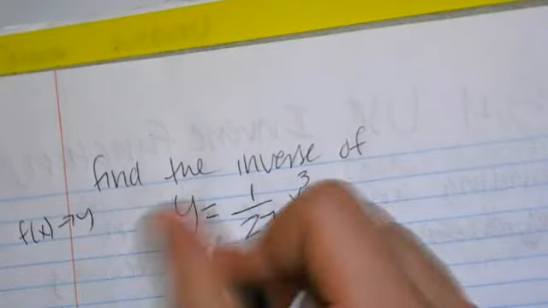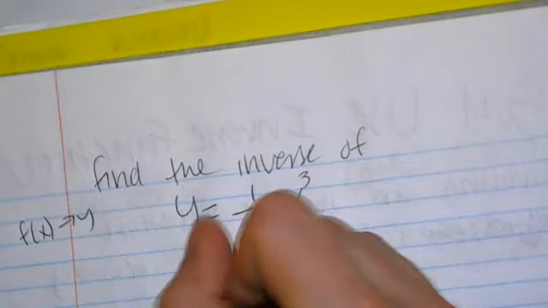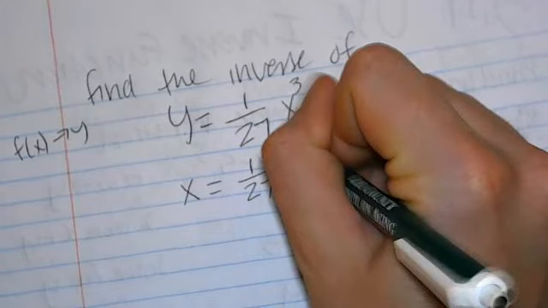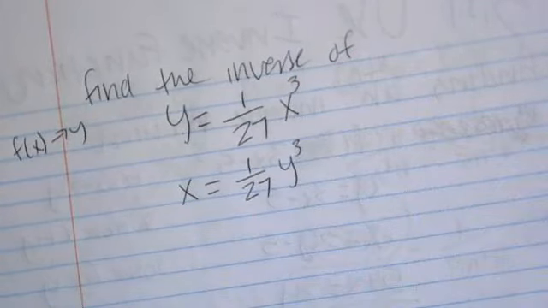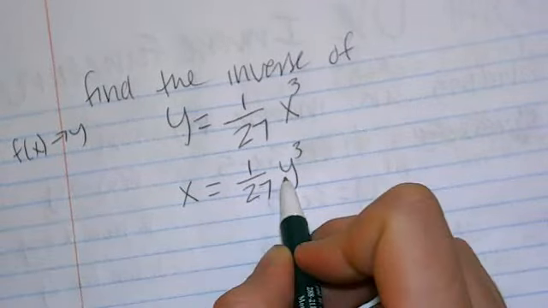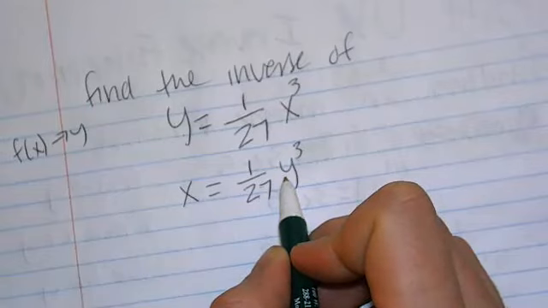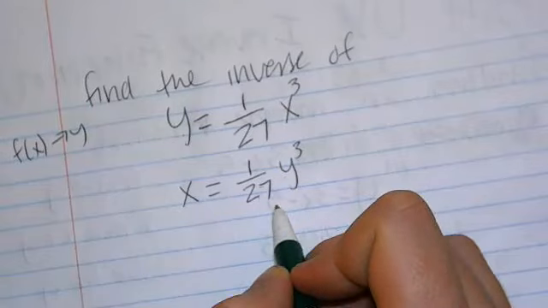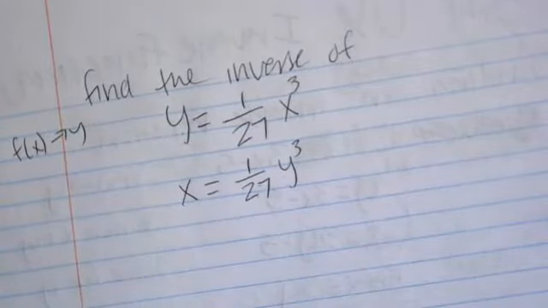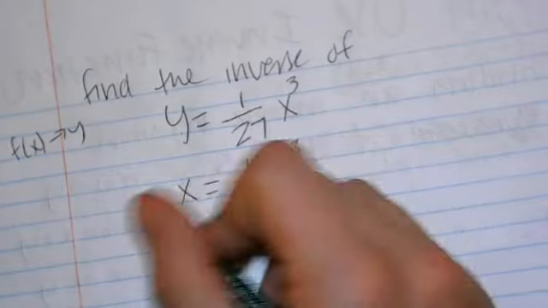Now switch x and y. So we have x equals 1 over 27 y to the third. I now want to solve for y. To get rid of 1 over 27, it's multiplied by y. So to get rid of multiplication, you have to divide. I would be dividing by 1 over 27, okay? So let's do divide by 1 over 27.